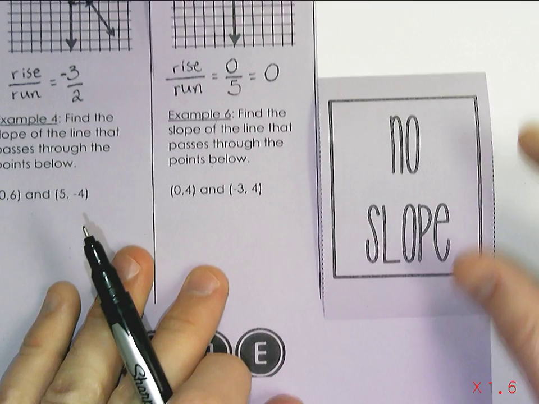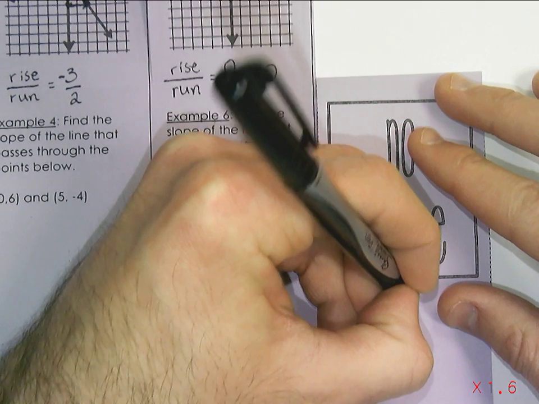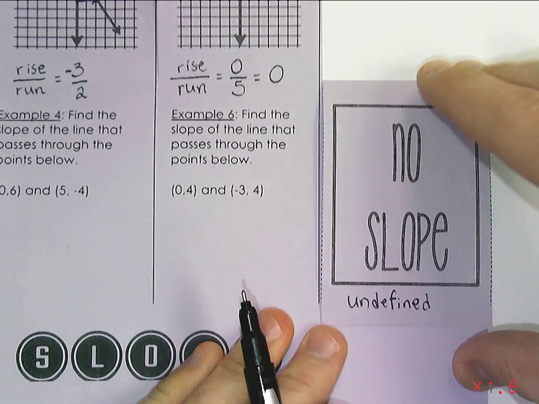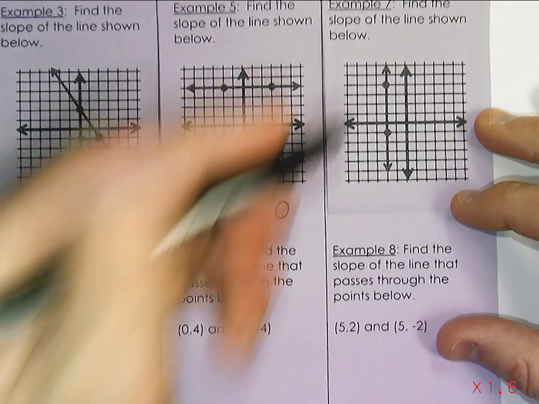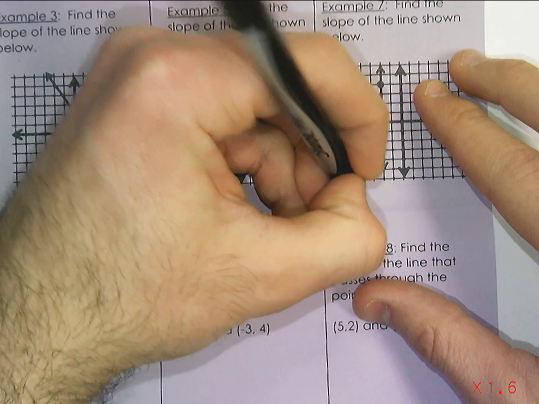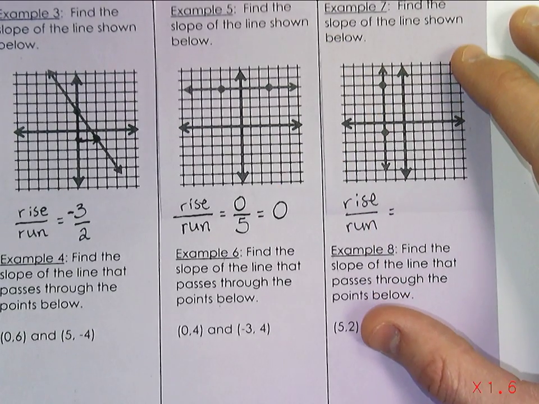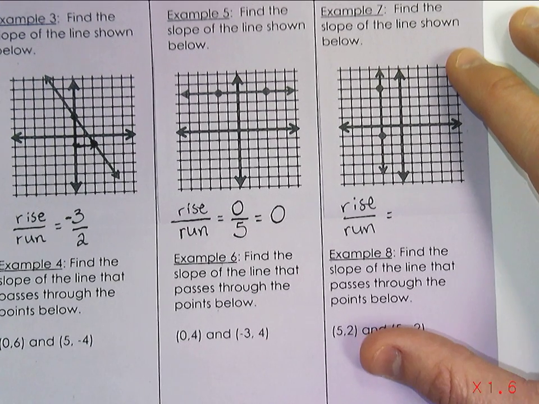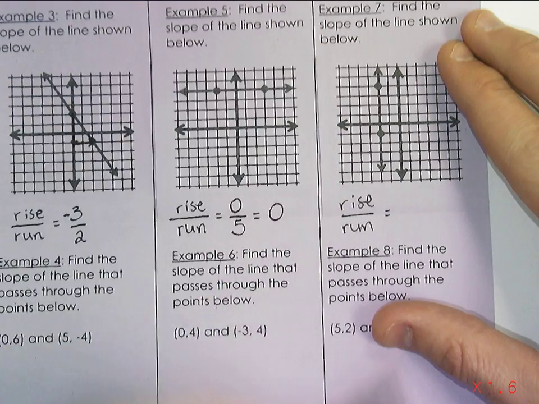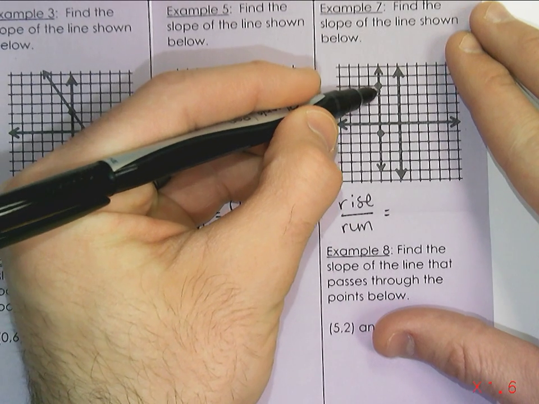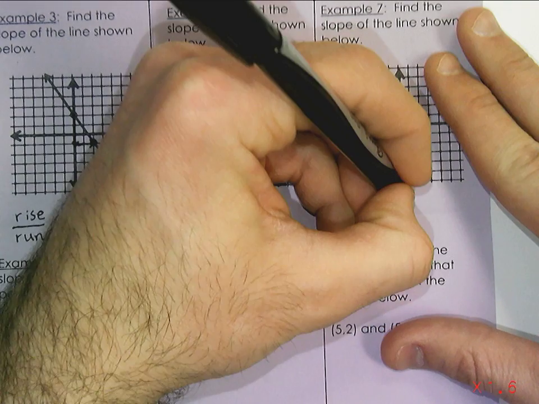And last but not least, let's look at no slope. This is also known as undefined. So if you wanted to write that on there, you could. And let's take a peek at this one. So rise over run again. Typically, I'd start at the point that I have on the bottom. So my rise, how do I get from this bottom point to this top point? Well, I'm going 1, 2, 3, 4, 5 spaces up. So my rise is 5.